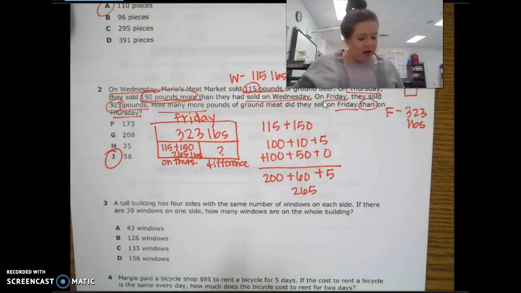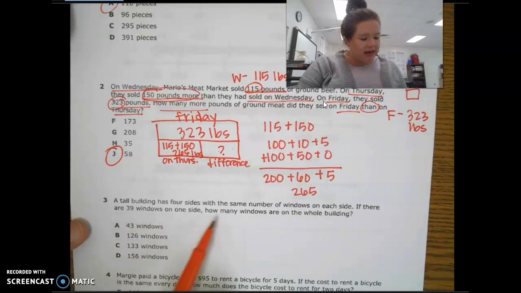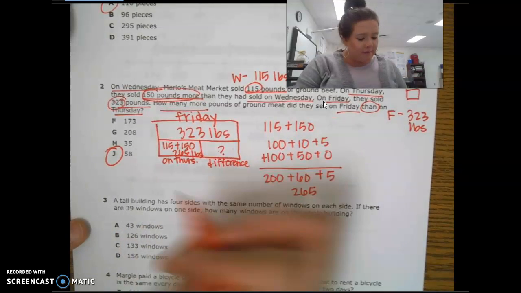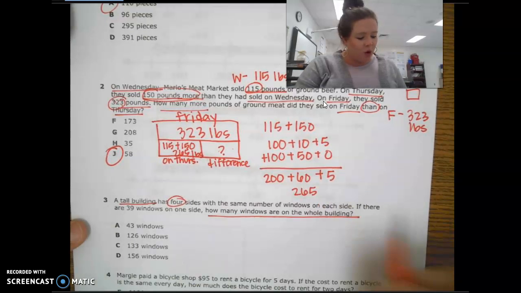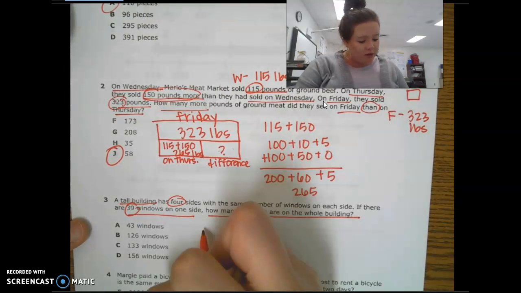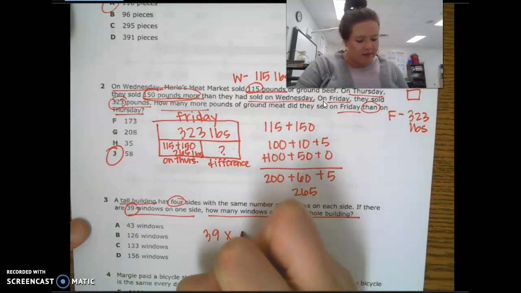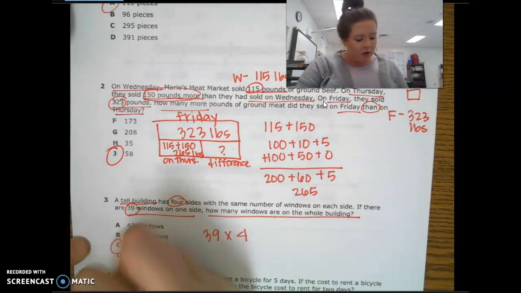So, number 3. A tall building has 4 sides with the same number of windows on each side. If there are 39 windows on one side, how many windows are on the whole building? Well, a building has 4 sides. I know that there's 39 on one side, so you would have multiplied 39 times 4, and you would have gotten 133.